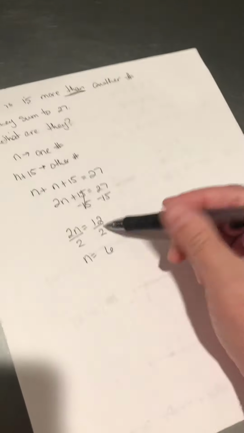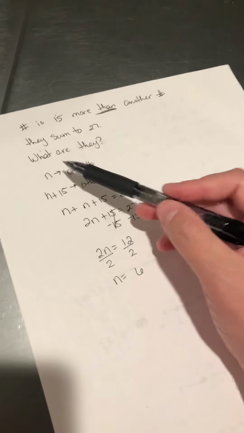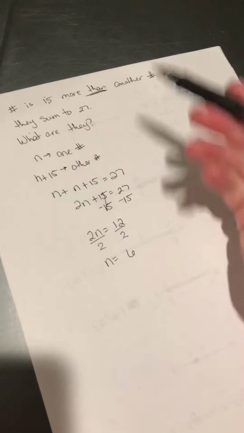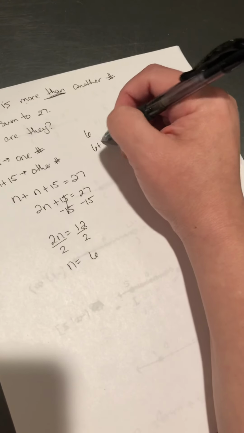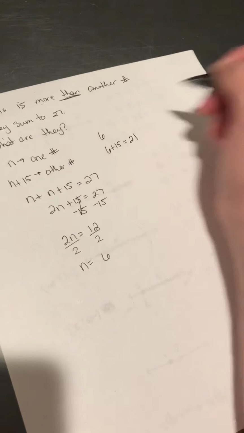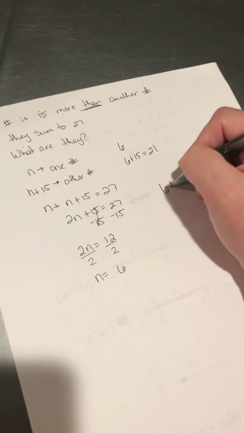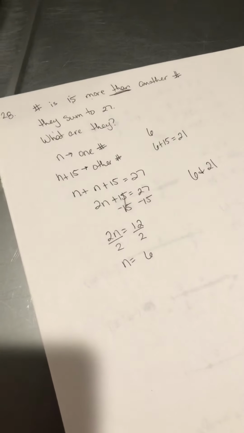So again, here you've solved it, which is fine, but the question is, what are both numbers? So if N is 6, so this number is 6, then 6 plus 15 is 21. That's my other one. So don't forget to go back and figure out your other number.